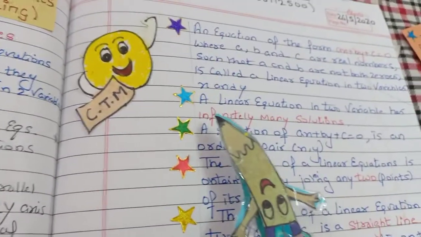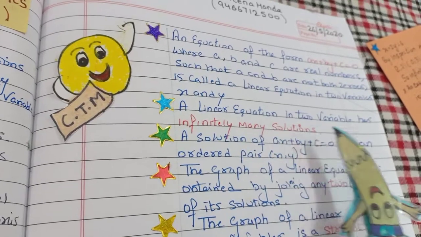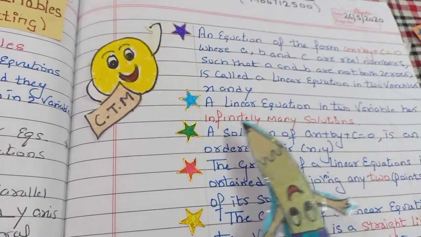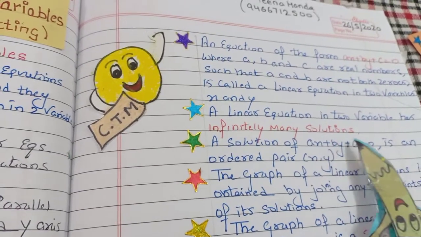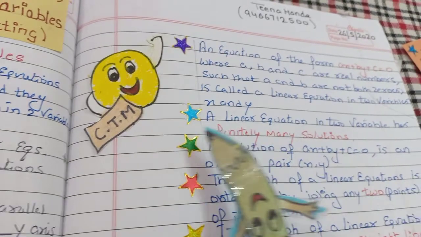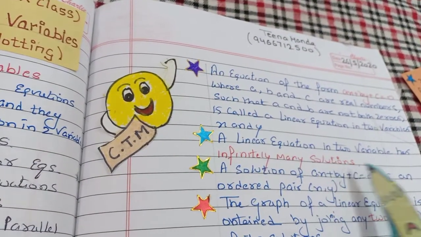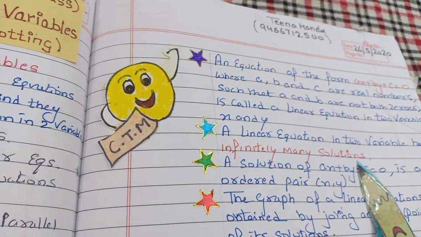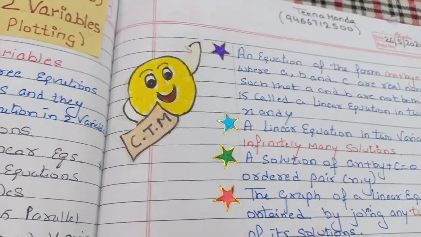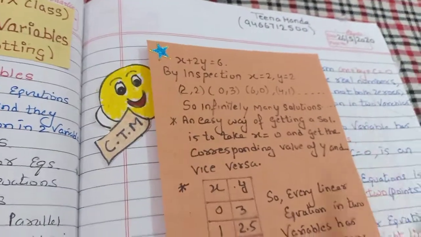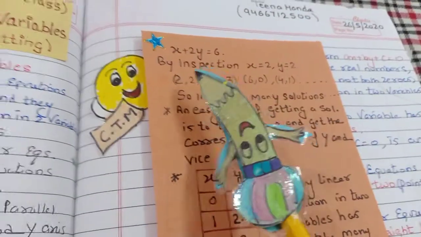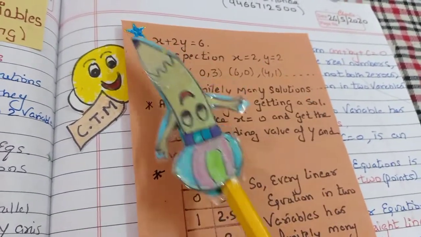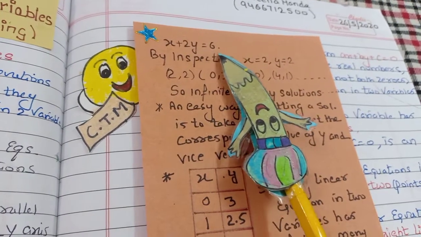Now come to the second point. A linear equation in two variables has infinitely many solutions. Now I am explaining with the help of one more example. I am writing a linear equation here: x plus 2y is equal to 6.